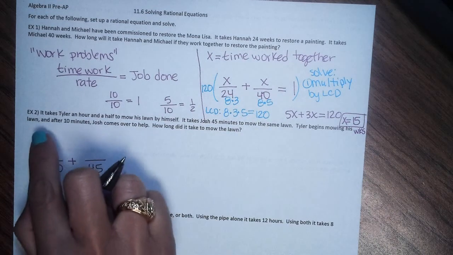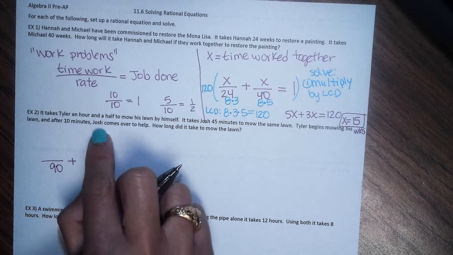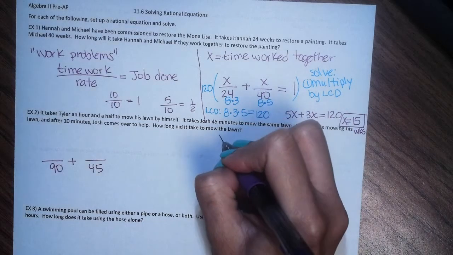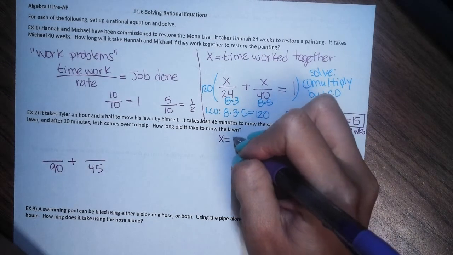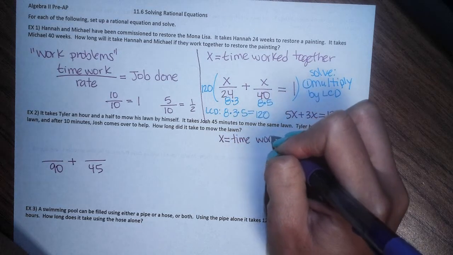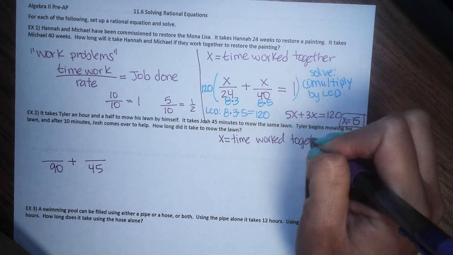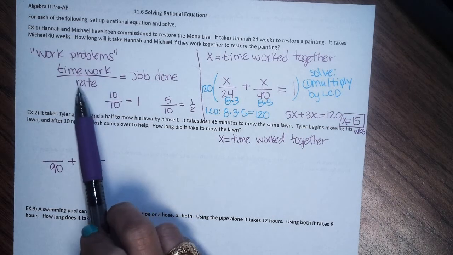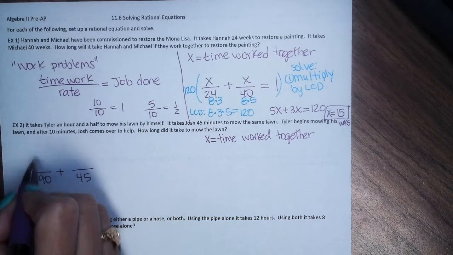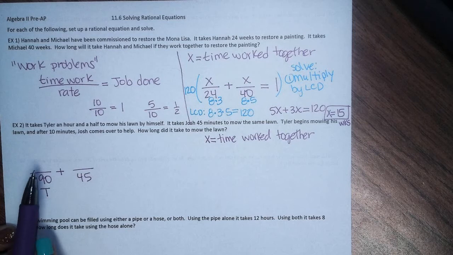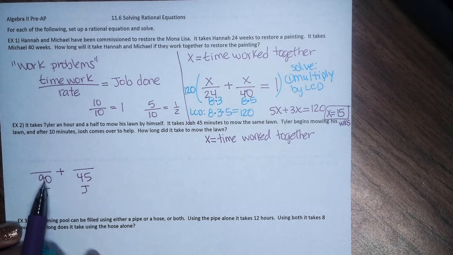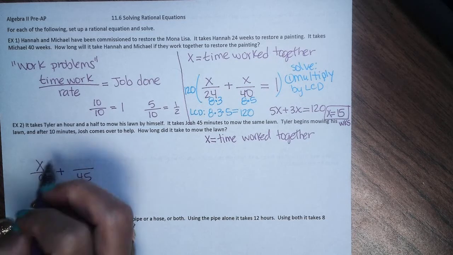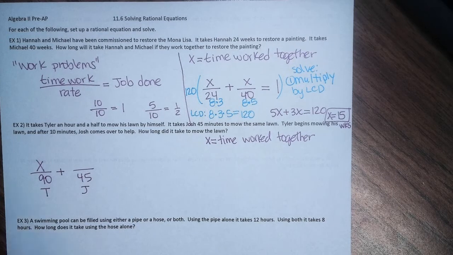Tyler begins mowing his lawn, and then after 10 minutes, Josh comes over to help. How long did it take to mow the lawn together? So again, I always like to start with x equals time worked together. So when you set up your equation, the numerator should be the time worked, and then the denominator should be the rate. So like I was saying, this is Tyler, and this one's Josh. So Tyler's rate is 90 minutes, so that's what I'm going to put down here. Tyler began mowing the lawn, so x is going to be how long, I guess, Tyler worked.